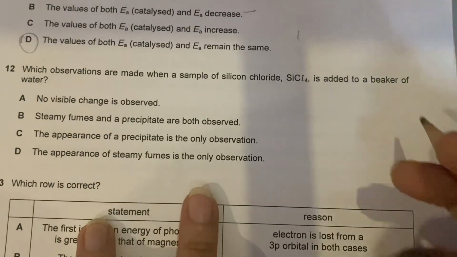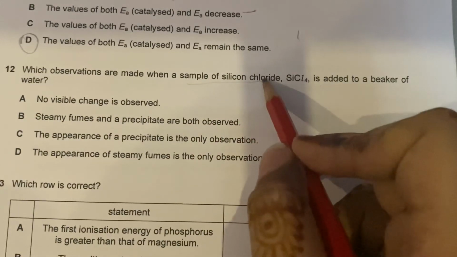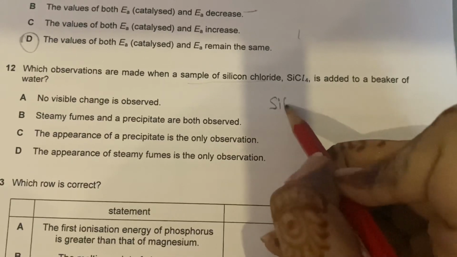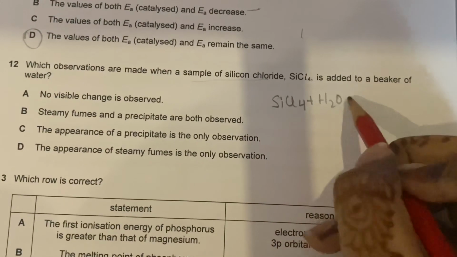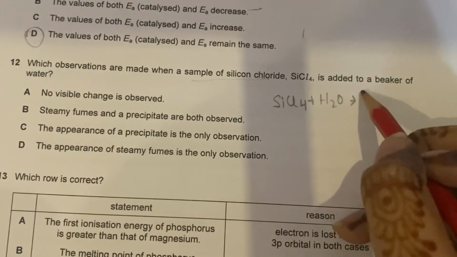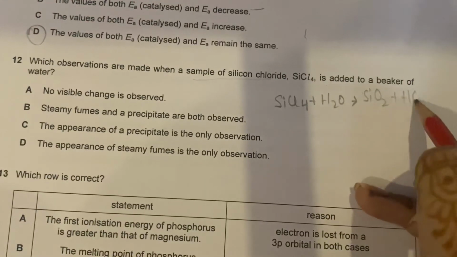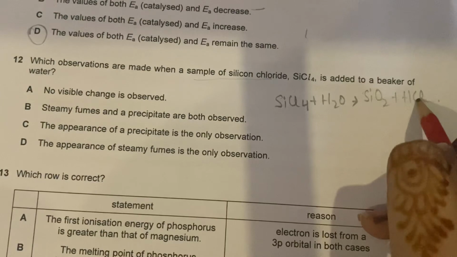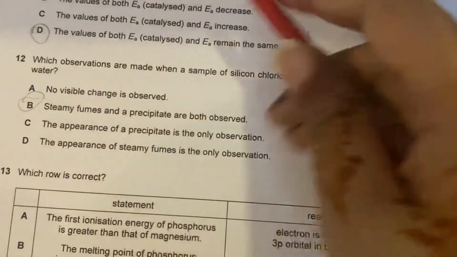Now question number 12. Which observations are made when a sample of silicon chloride is added to a beaker of water? Let's deduce the equation in water. So SiO2 plus HCl. HCl के steamy fumes हो गए और SiO2 which is silica or sand इसका precipitate हो गया. तो 12B.